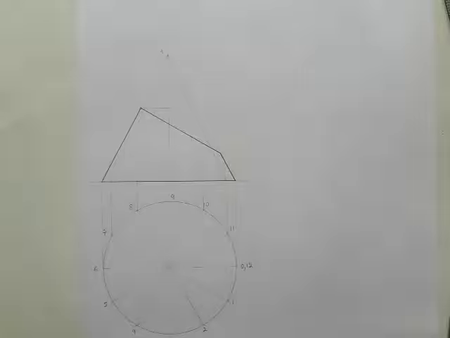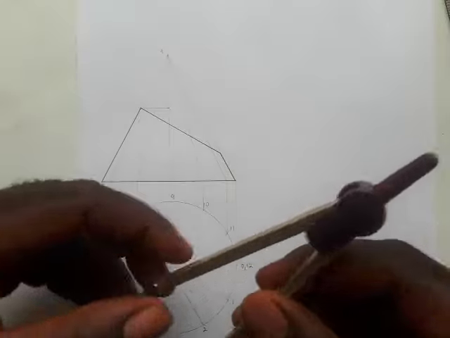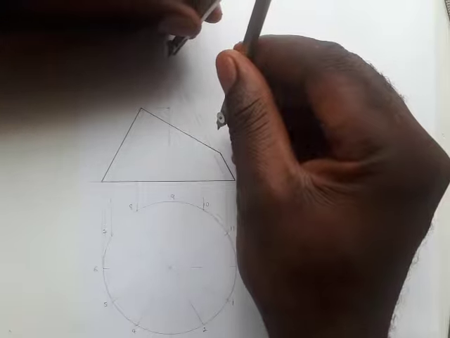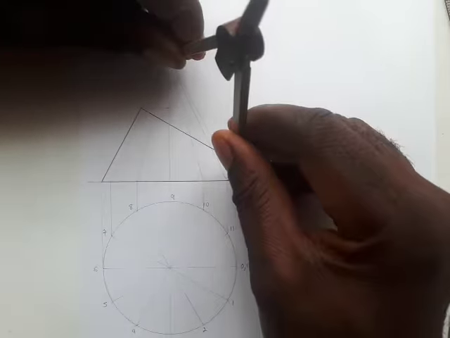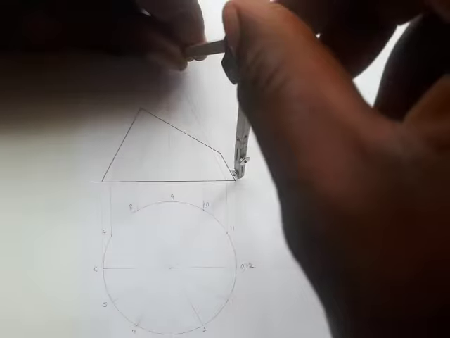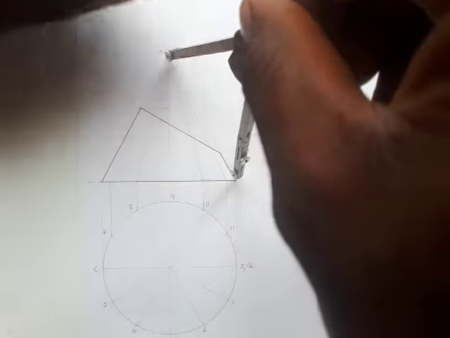You needle on the apex here, A, and stretch to the base because you want to draw the development. So you stretch to the base here, all right, and draw an arc, thin lines. So you draw an arc. Hope you can see that.